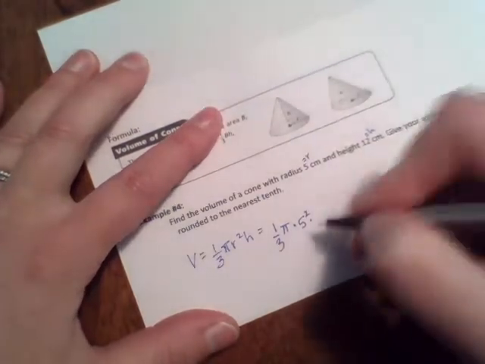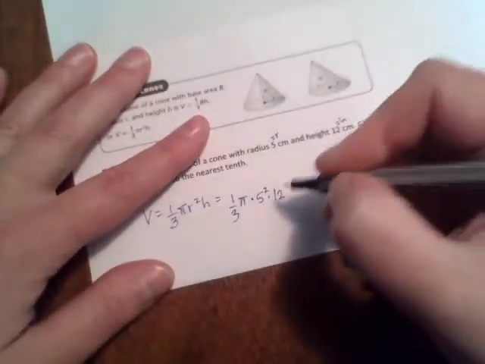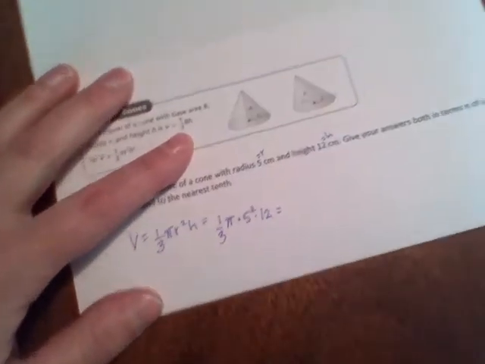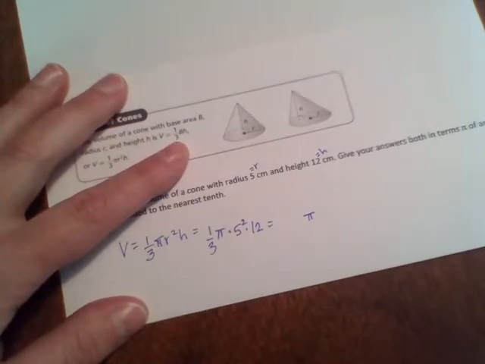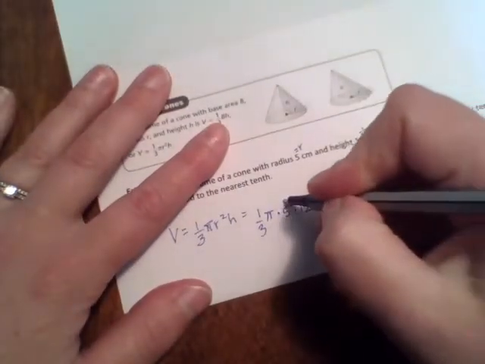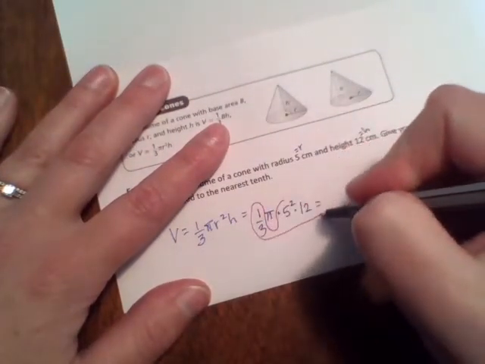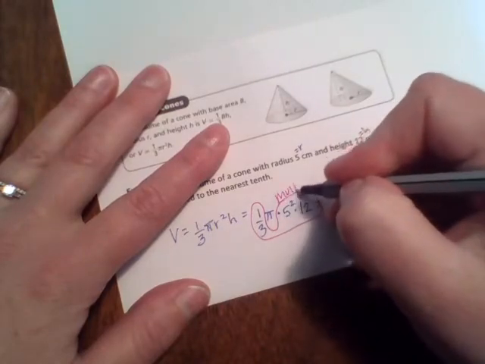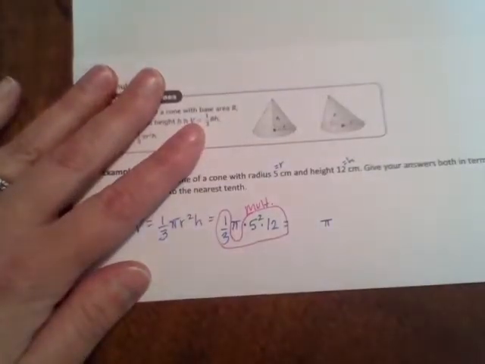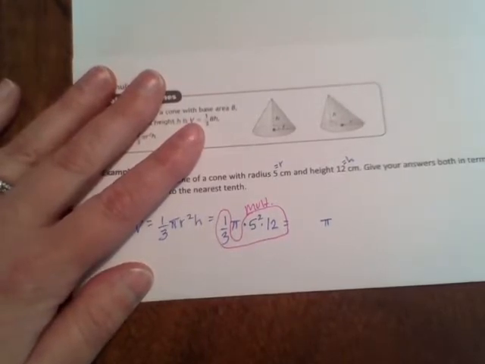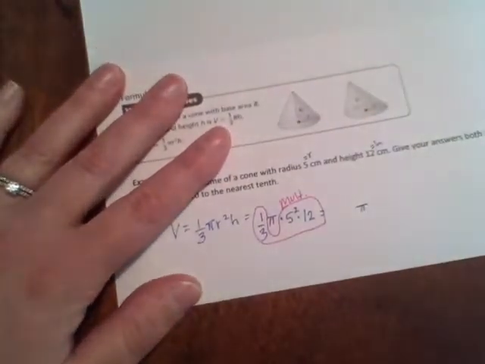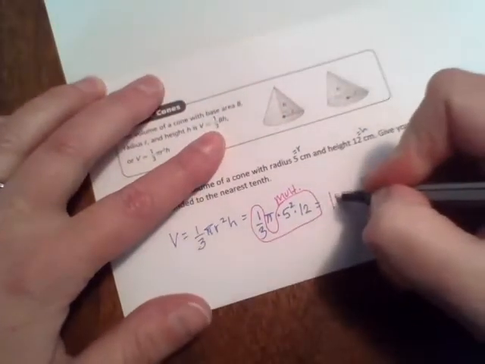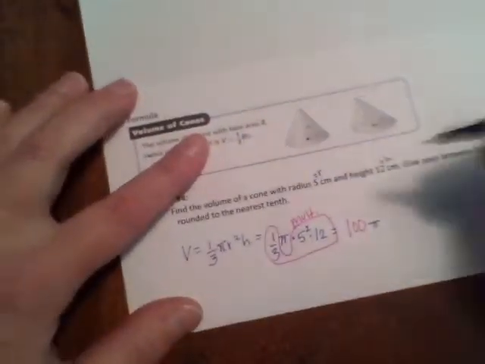That'll be squared, and then a height of 12. So in order to get this in terms of pi, we need to evaluate what just the one piece is. So we're going to kind of skip the pi value and multiply all of these pieces. So we're going to multiply a third times 5 squared times 12, and we'll get 100. So that means that we have 100 pi as one of our answers.